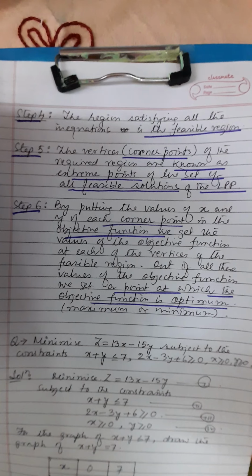For that we will check with the help of the origin. If the origin satisfies the inequations, then the region containing the origin is the solution, otherwise it is the half away from the origin. Okay, so next, the region satisfying all the inequations, the common region, is known as the feasible region.